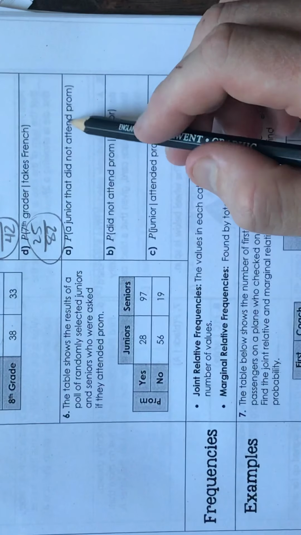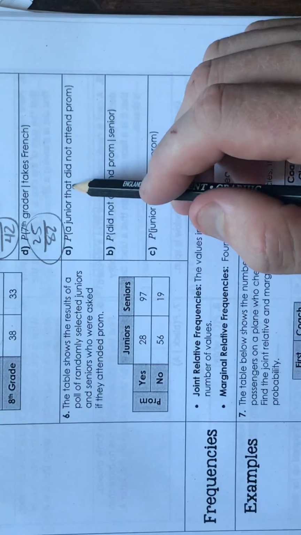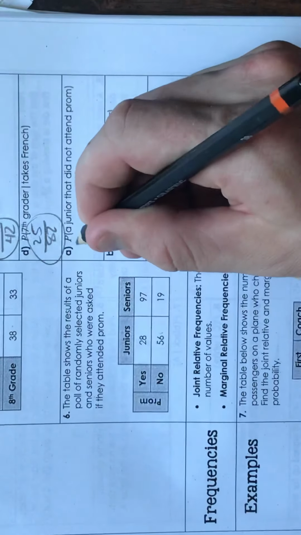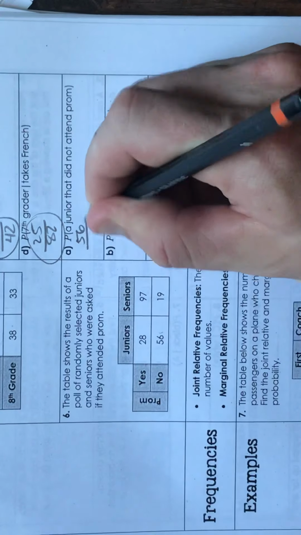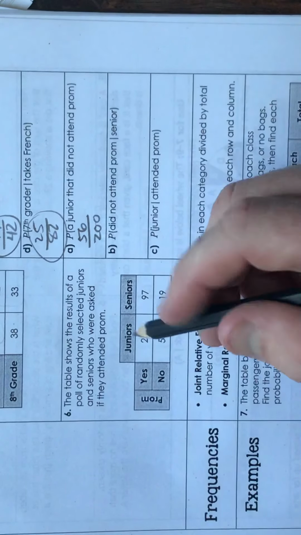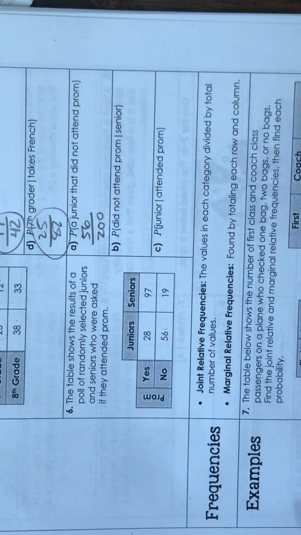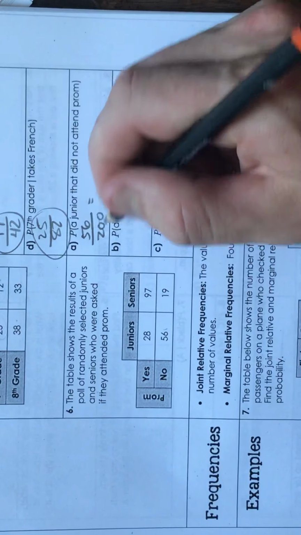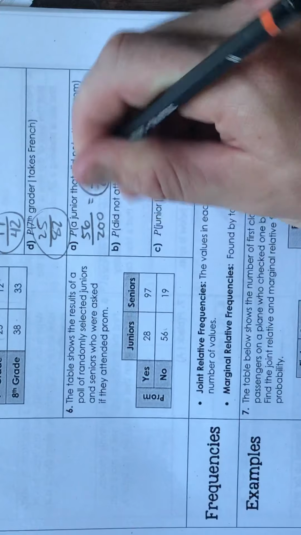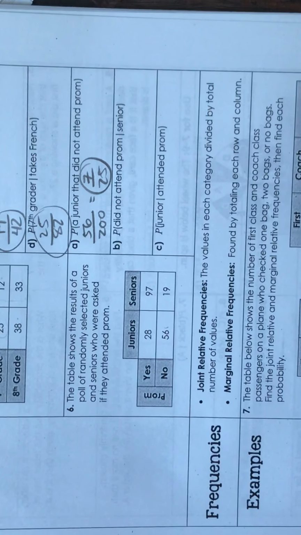First off, we have a probability that is not conditional: the probability of a junior who did not attend prom. There are 56 juniors who didn't attend prom, out of 200 total. If you add all these up, we end up with 200. That reduces, since 8 goes into both, so dividing both by 8 you get 7 out of 25.